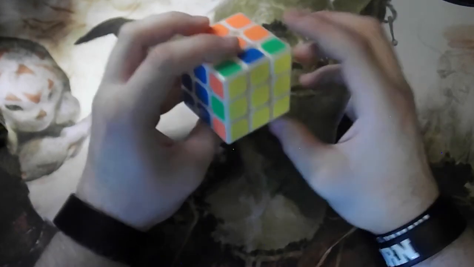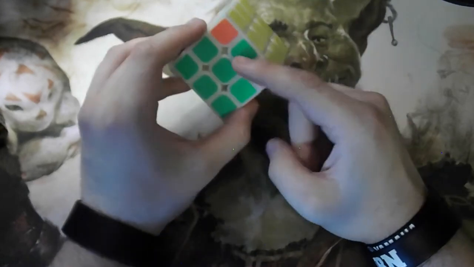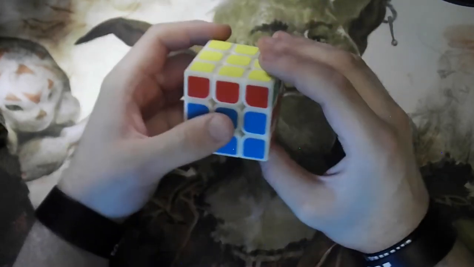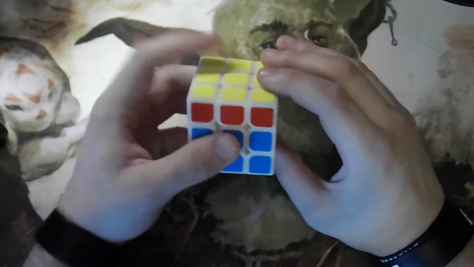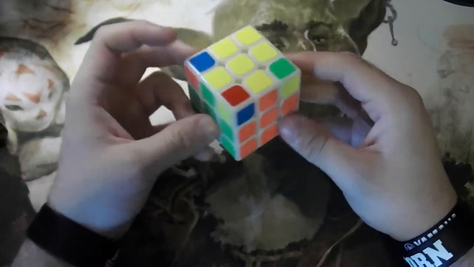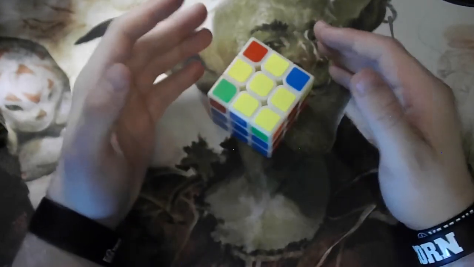And now, what did that do? Well, now, if we look at it, the green and the orange are right. But now these two are wrong. Well, that's fine. One forward, one to the right. And as you can see, now we have all of the crosses on the puzzle solved.